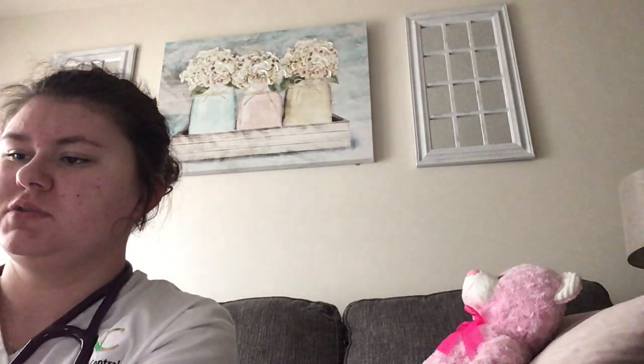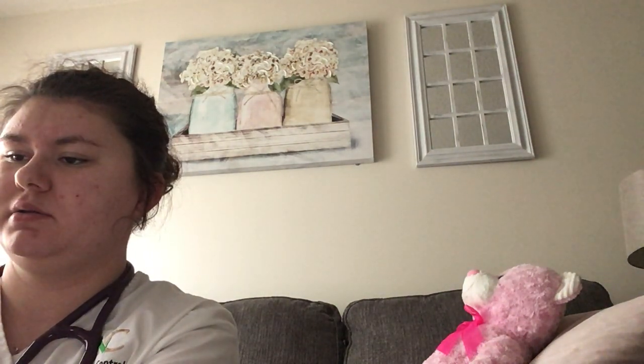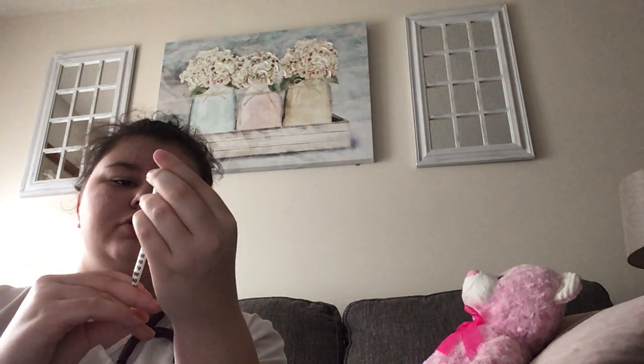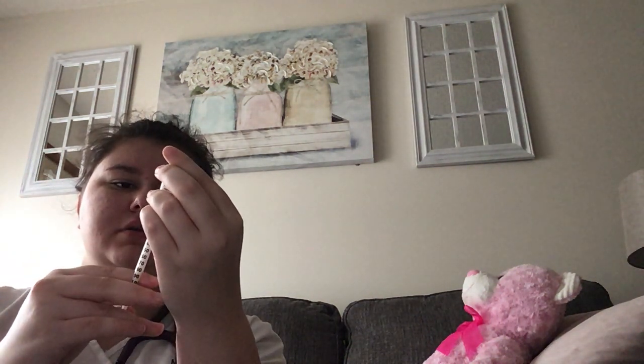So I'm just going to draw up my medications. So I'm going to wash my hands, put my gloves on. I'm going to draw up air. Drawing up air. I'm going to safely instill the air. Draw up the medication, making sure I'm trying to avoid any air bubbles.